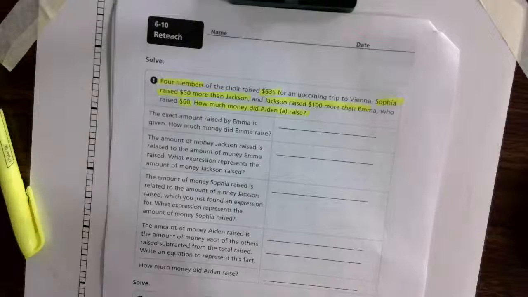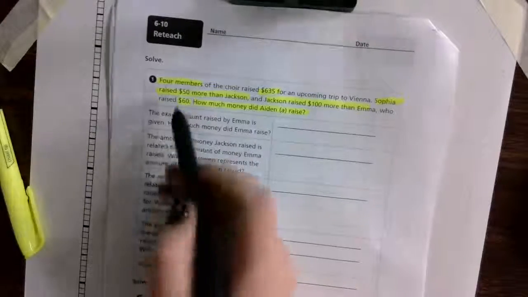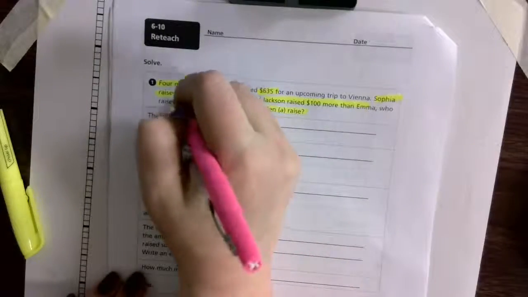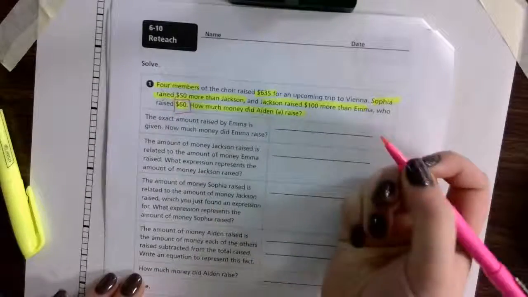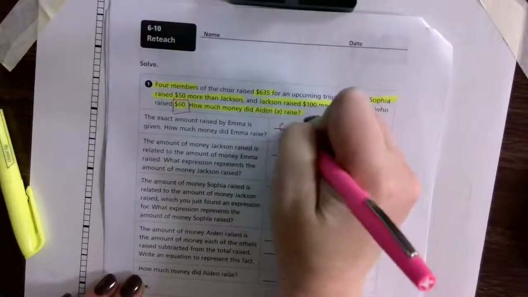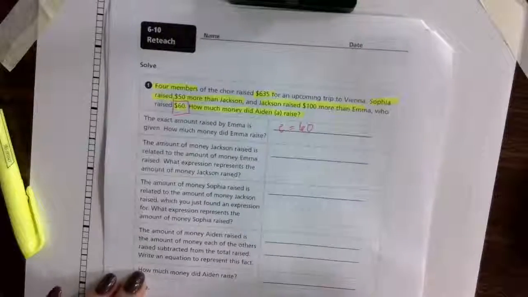So let's talk about this. What is the exact amount raised by Emma? Oh, because it's given right here in the problem. Emma raised $60. So now I can say Emma equals 60. And I'm using a little e for Emma.